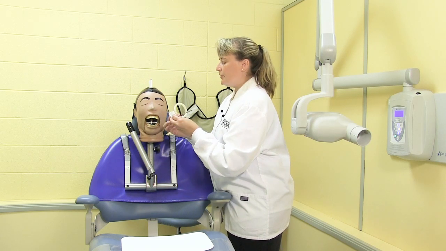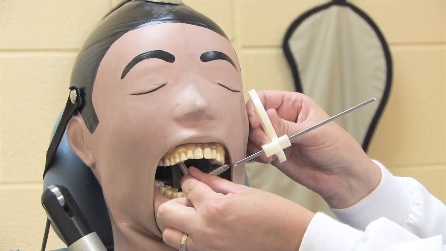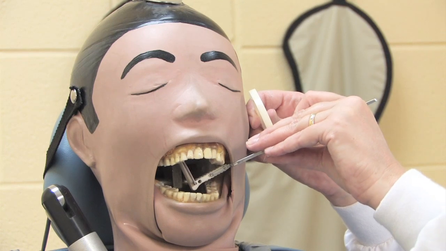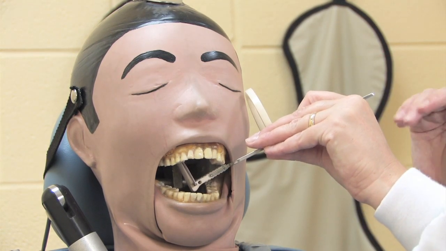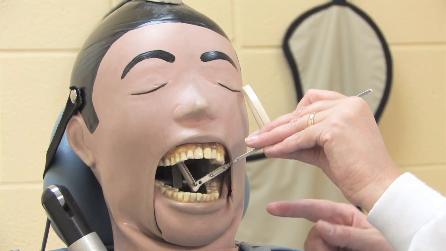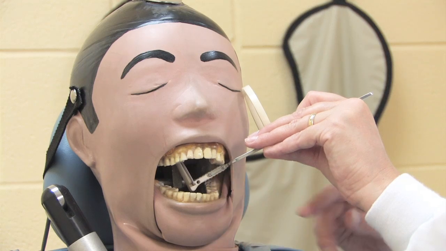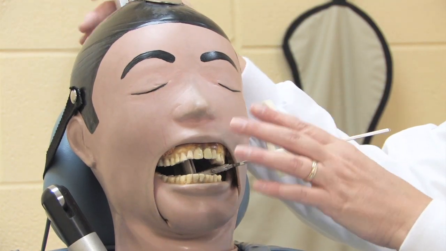For the molar view, again, the film is placed parallel to the long axis of the teeth, making sure that the film is on the lingual or behind the distal half of the second premolar. The block is up against the teeth that we're imaging, and the client closes.